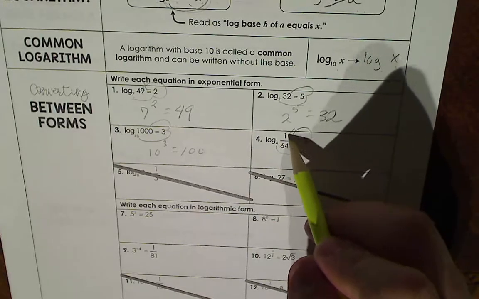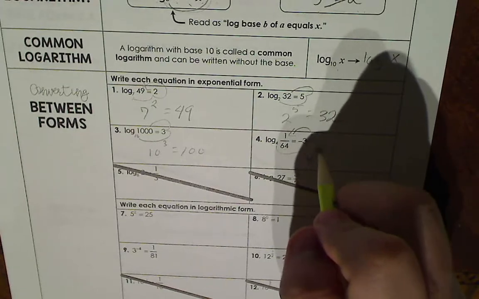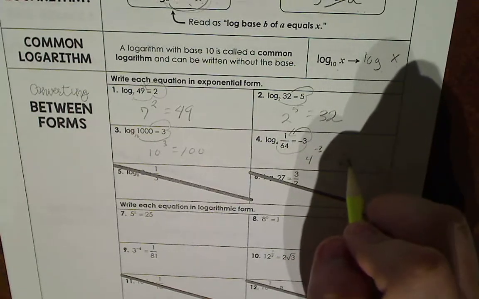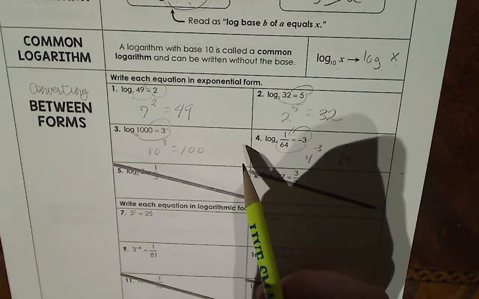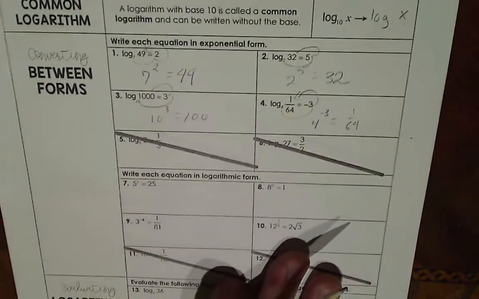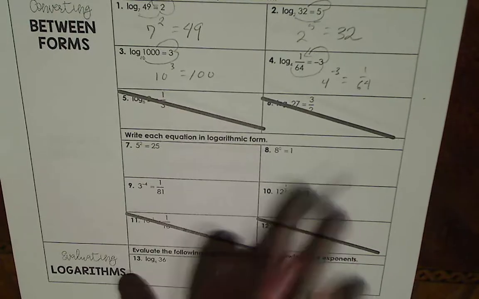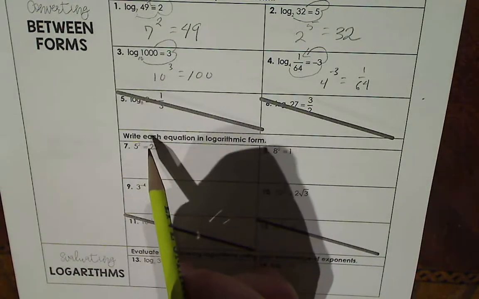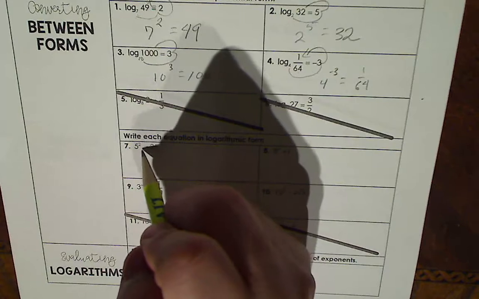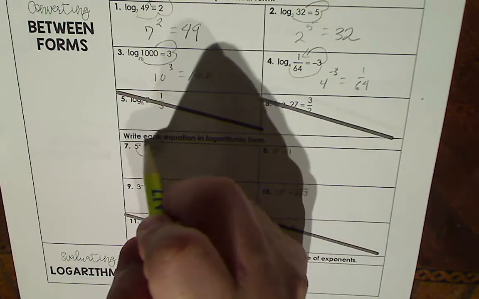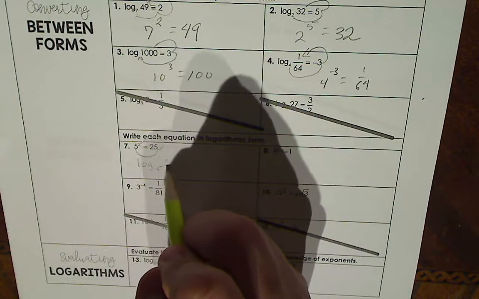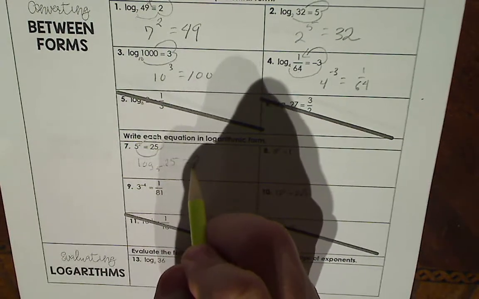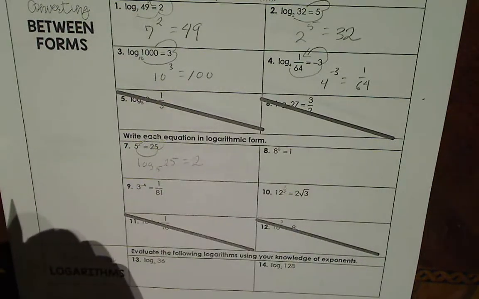Four to the negative 3 is 1 over 64. So that's converting from a logarithm into an exponential. What about an exponential into a logarithm? Well, I can use the same rule. 5 squared is 25, so you write it as log base 5 of 25 is equal to 2.